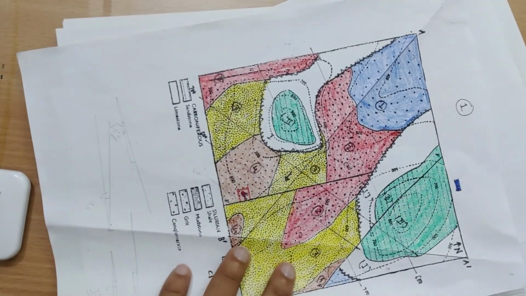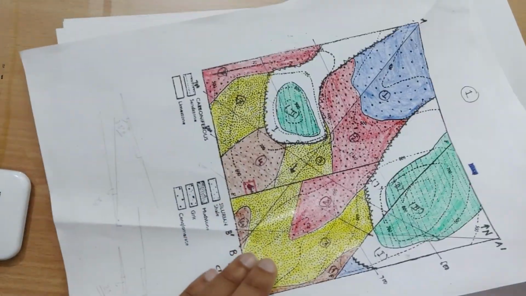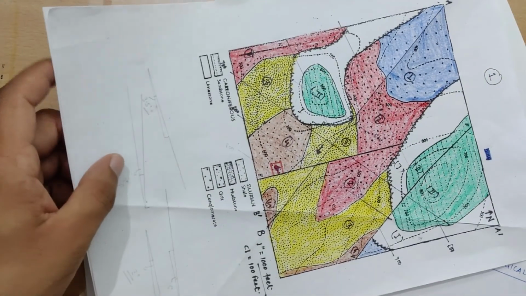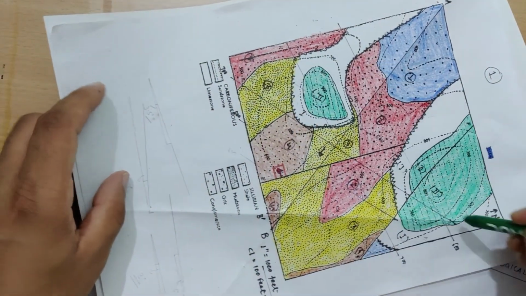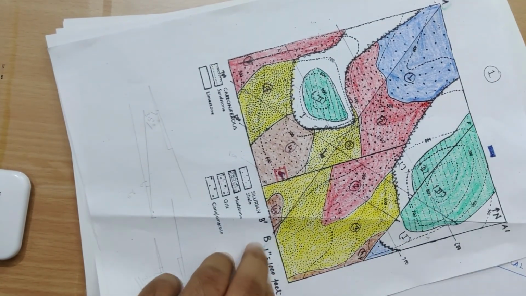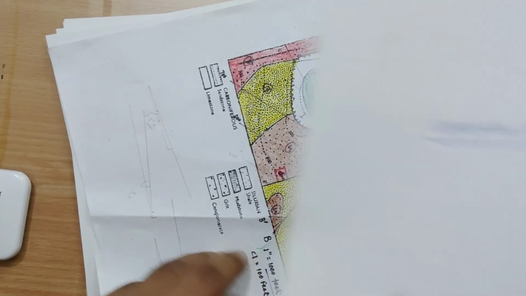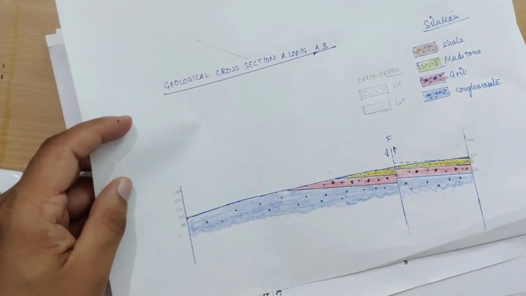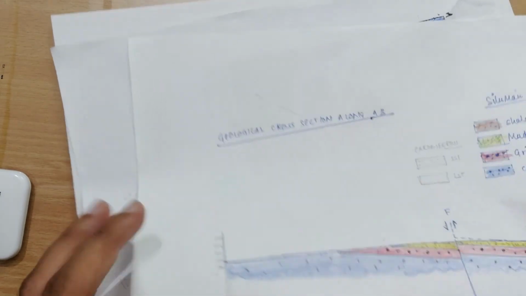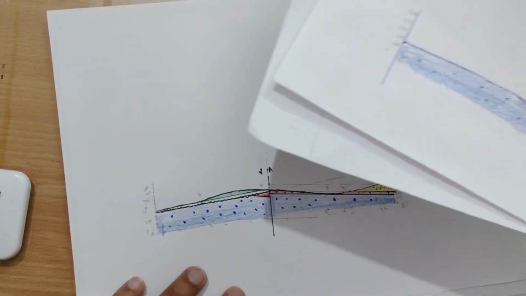So we have made two maps out of two section lines out of this map, the map number 13. So this was our first section line AB. So this is A, this is B. For AB line we have got this cross section, and for the line A dash B dash, that is along this direction, if we slice out the area, we are going to get the result like this.